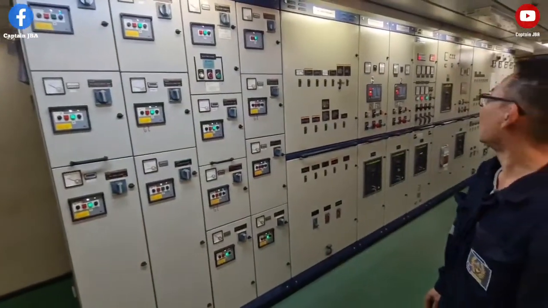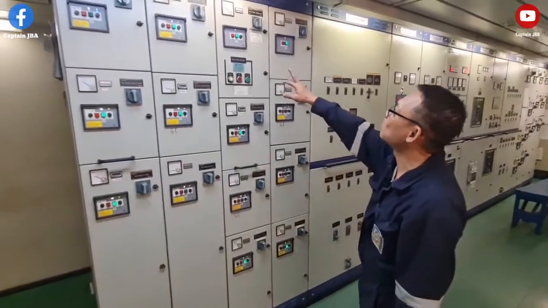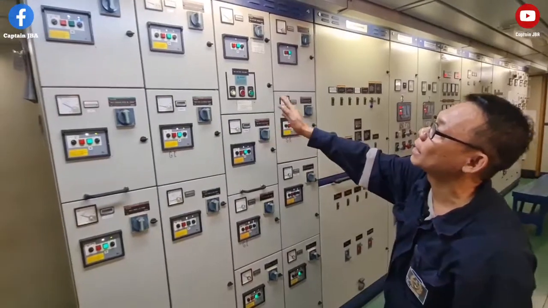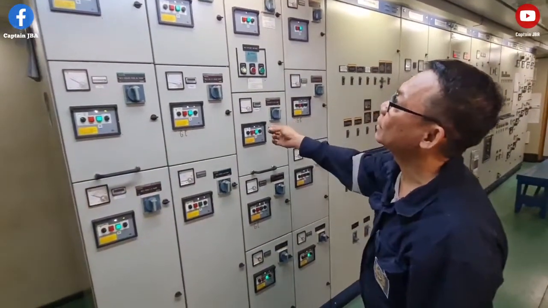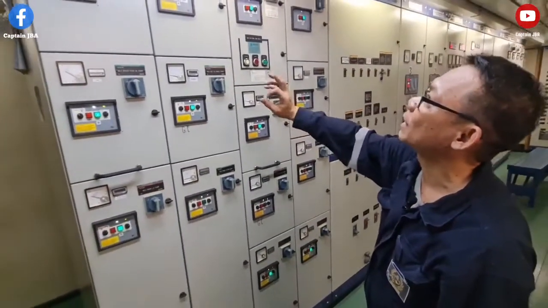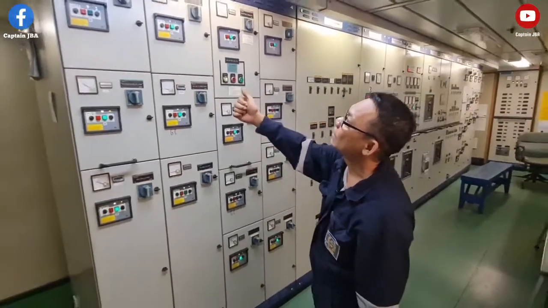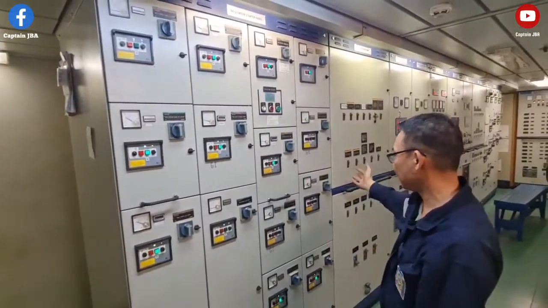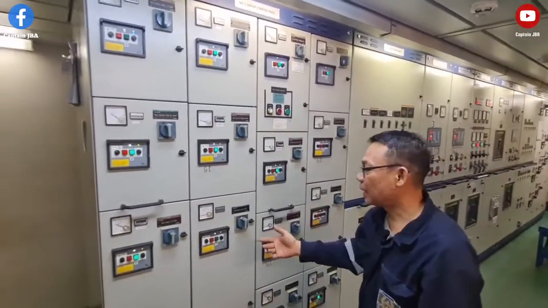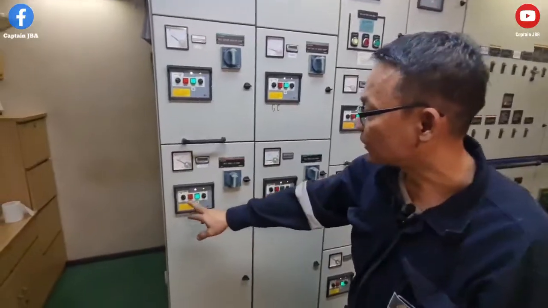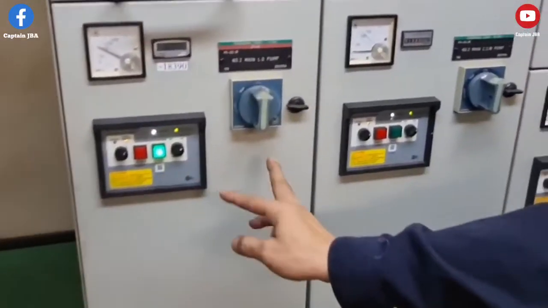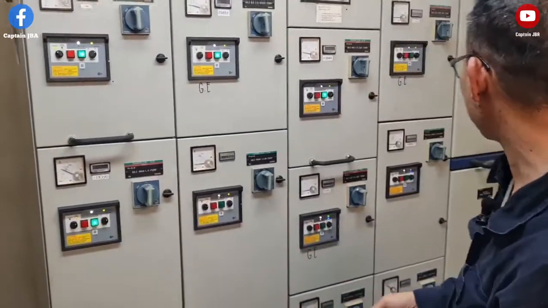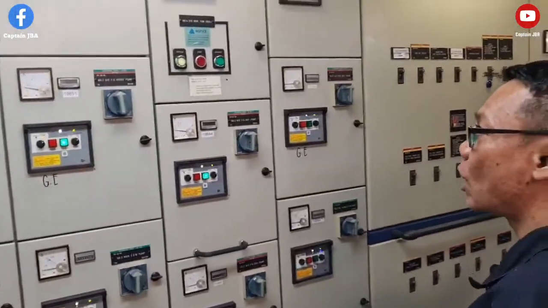Okay. Now we go here, guys, to the number 2 group starter panel. We have the breakers for these auxiliary machineries like our fan, the low boil pump, the boiler, everything. As you can see, guys, we set it to auto change. We really need this, in case we have 1 and 2.